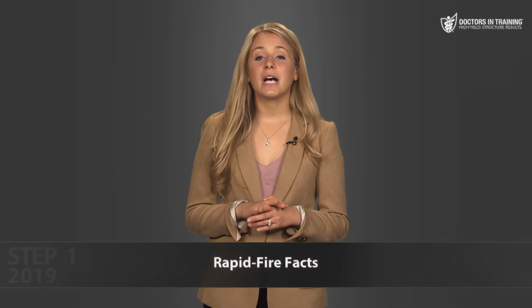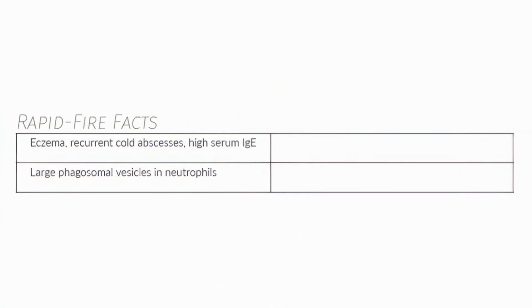Then we have a couple of rapid-fire facts. Eczema, recurrent cold abscesses, and high serum IgE. That's hyper-IgE syndrome, or Job syndrome. And a large phagosomal vesicle in a neutrophil, that's Chediak-Higashi. All right, that's it for now.